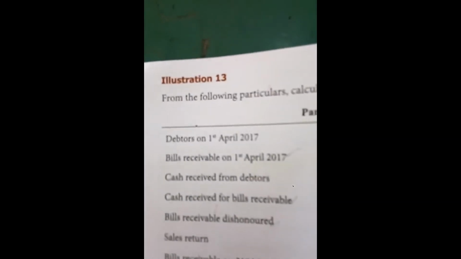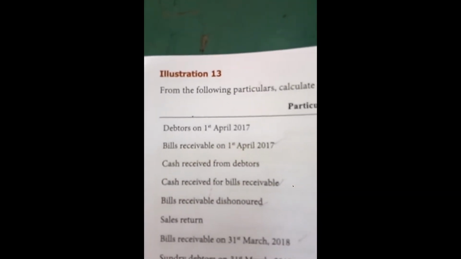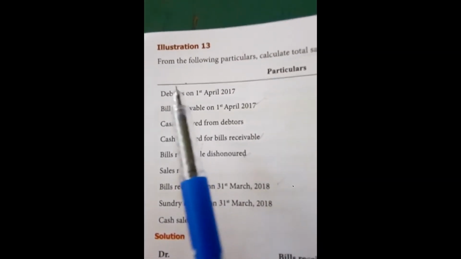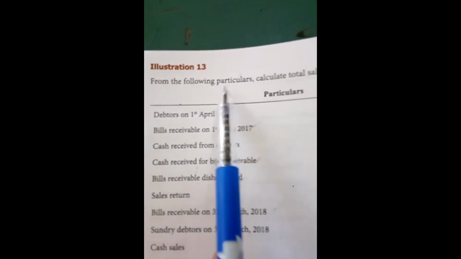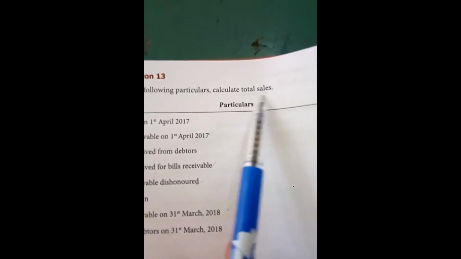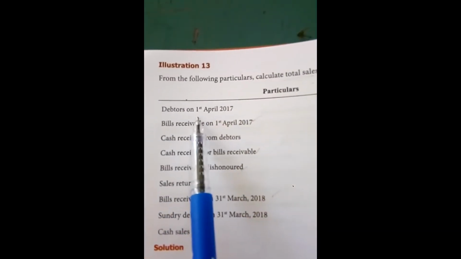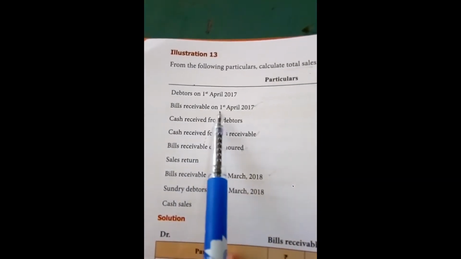Now let me explain to you bills receivable and total debtors when they are jointly given. From the following particulars, calculate total sales. Debtors on 1st April 2017, 1,50,000. Bills receivable on 1st April 2017, 40,000. Cash received from debtors, 3,90,000.